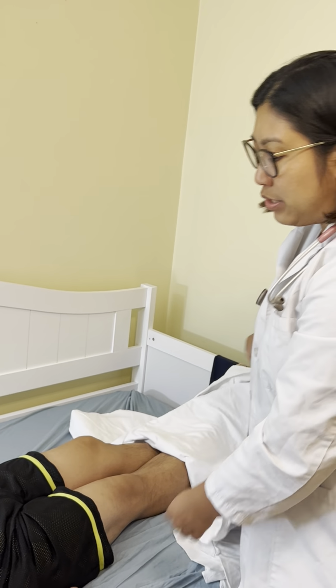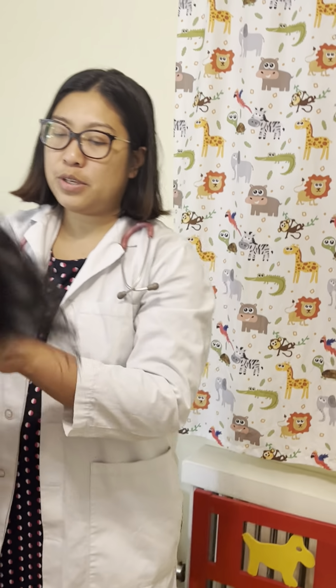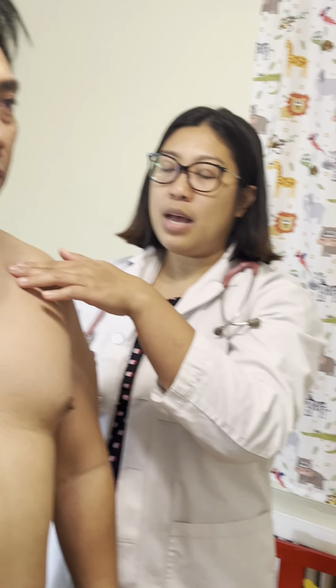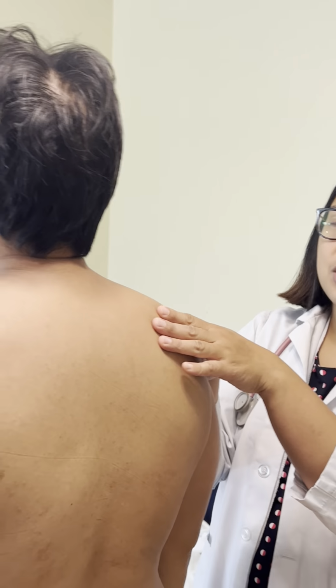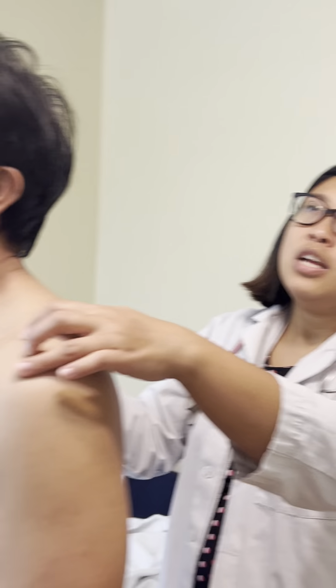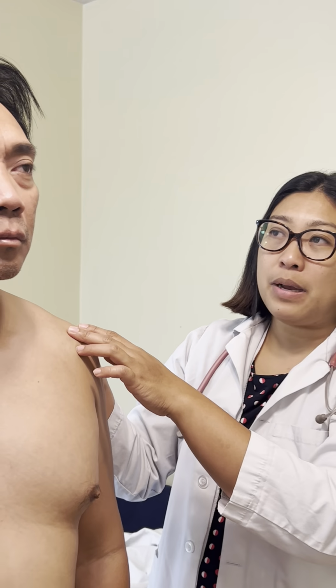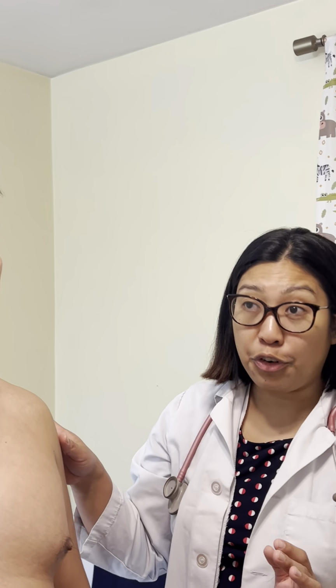We'll proceed with the musculoskeletal system. Can you please stand, face the camera? So I will be proceeding with inspecting the shoulders, clavicles and scapula, noting for symmetry, bruises and tenderness. Bruises and redness could signify trauma, especially falls, especially for elderly.